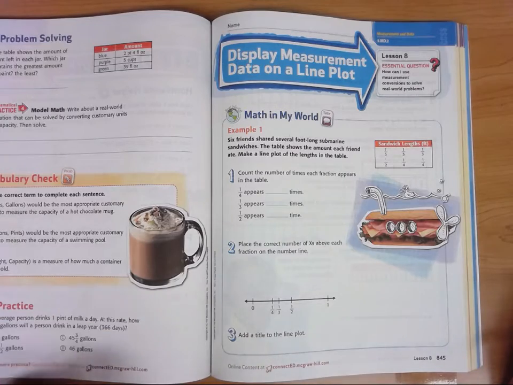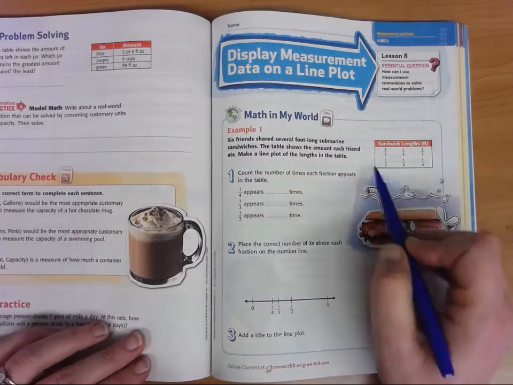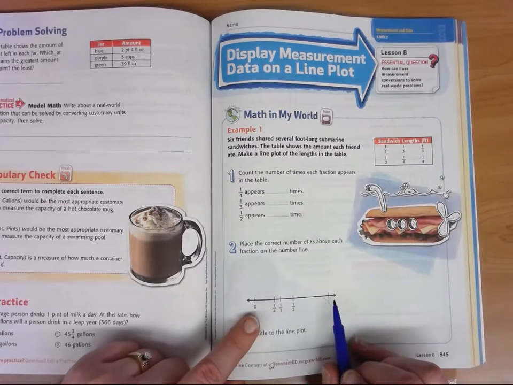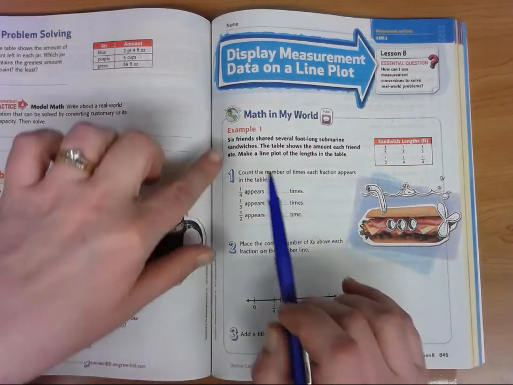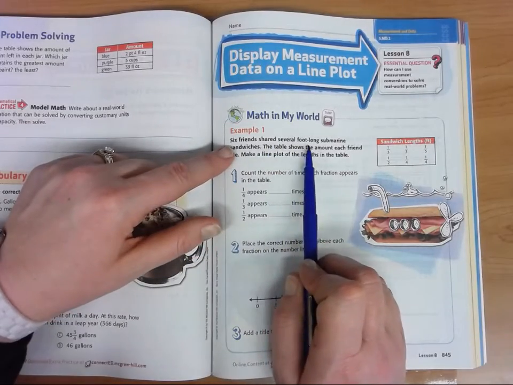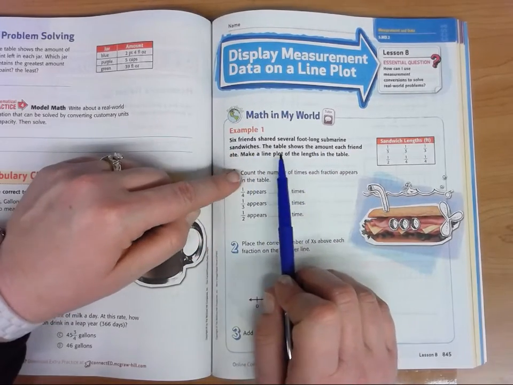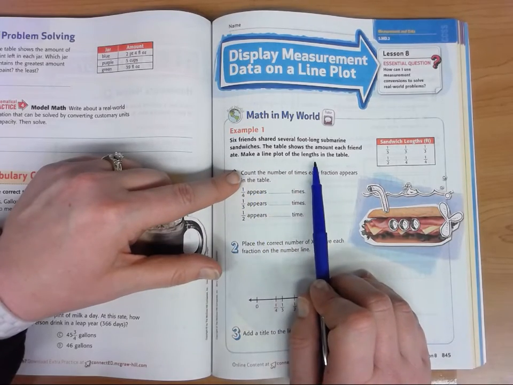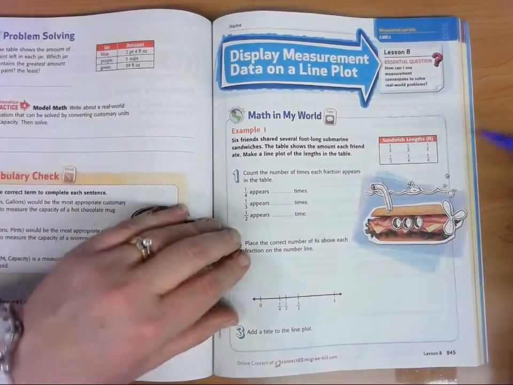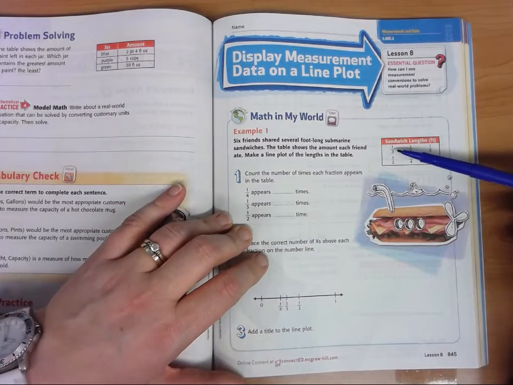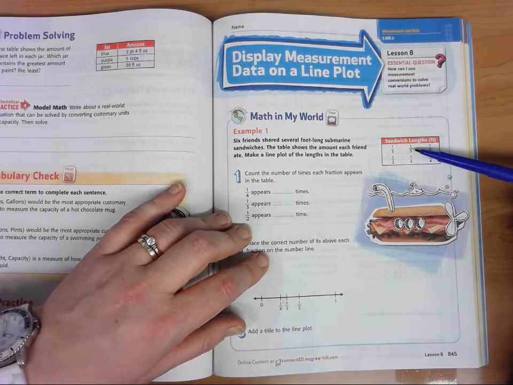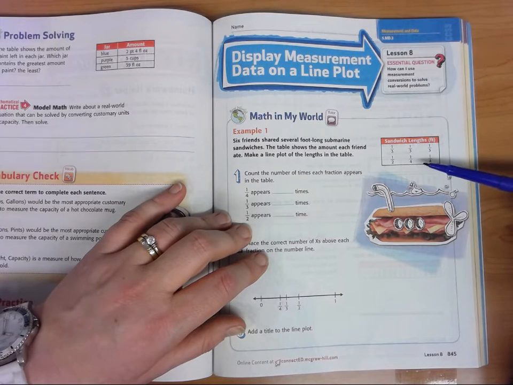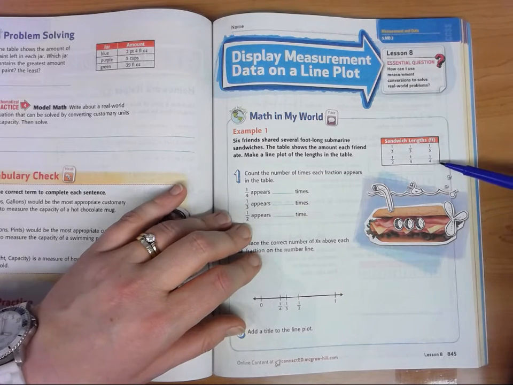So to do this, we're going to be looking at data that's given to us in a chart and then plot it on a number line. So it says 6 friends shared several foot-long submarine sandwiches. The table shows the amount each friend ate. Make a line plot of the lengths in the table. So a friend ate a third, another friend ate a third, another friend ate a third, another friend ate a half, a friend ate a fourth, and a friend ate a fourth.